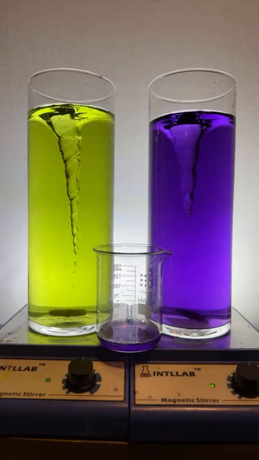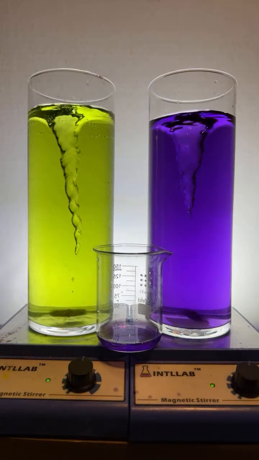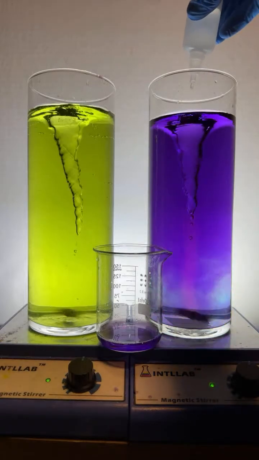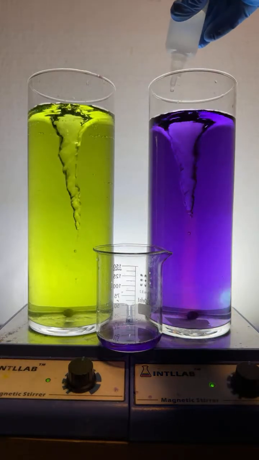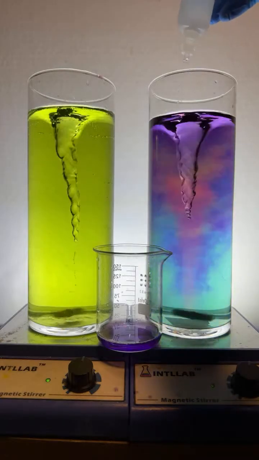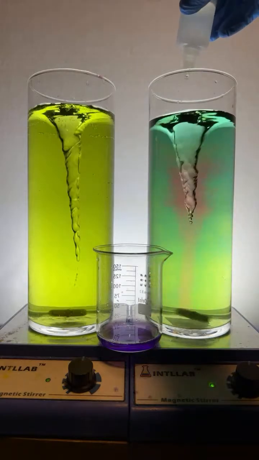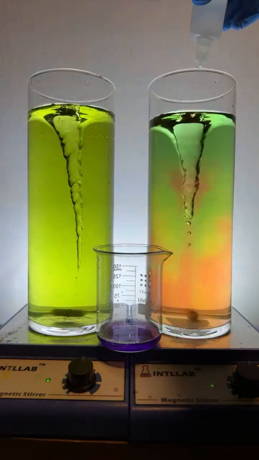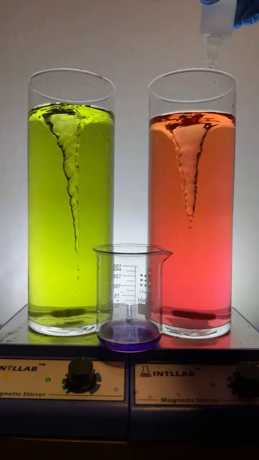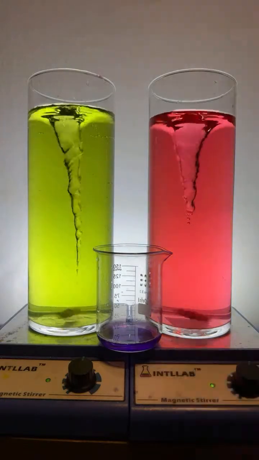Now let's make it red. I'm going to make it red by adding acid. Here's my hydrochloric acid. It's the same acid that's found in your stomach. In it goes. You can see the pH is going to go from 10 at a violet color to red, which is pH 3. Come on, baby. Get it red. There we go. I think that's red enough.